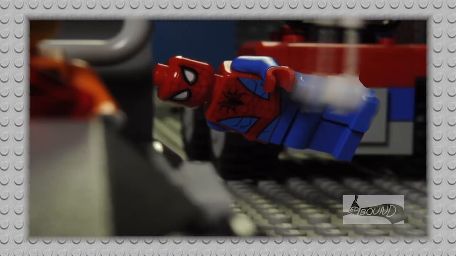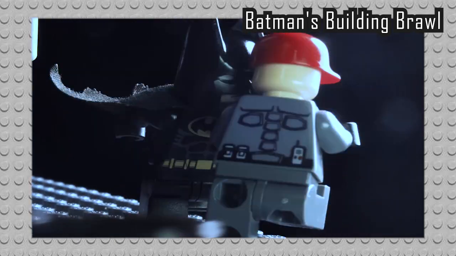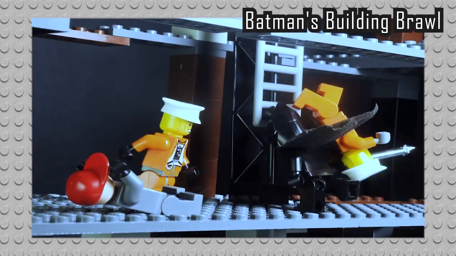Now, there are shots where I actually do move the camera, like this first shot here and the last shot here. A few of you actually asked me in both Batman's Building Brawl and this remake exactly how I got the camera movement so smooth. And really, I just animate the camera as if it were another character.